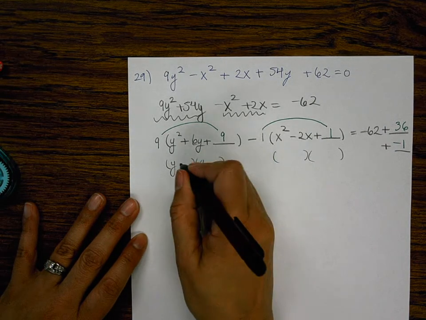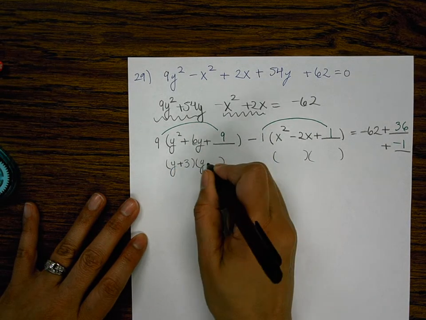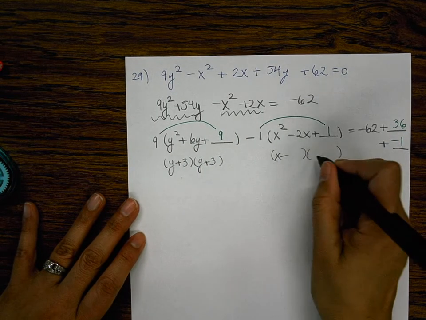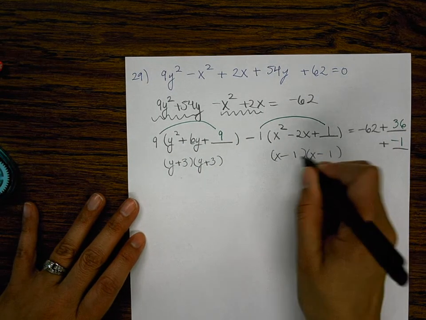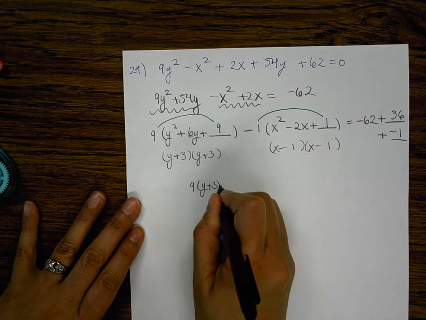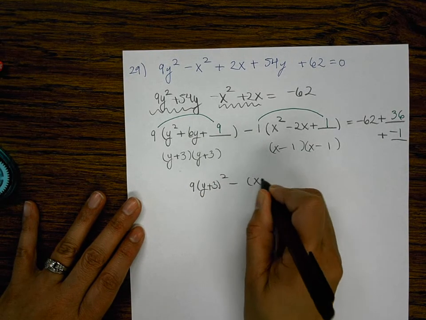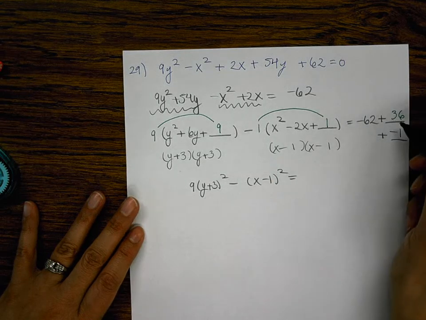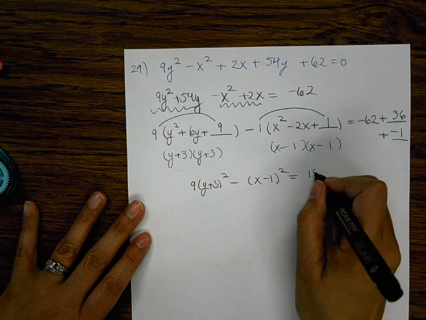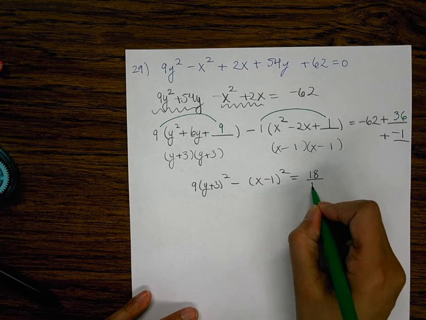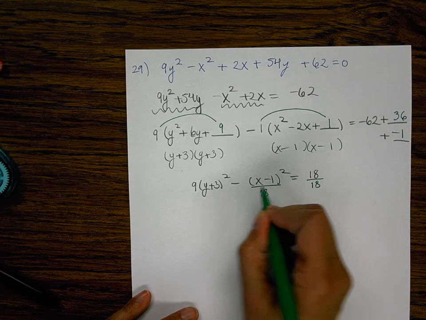It's going to be plus, plus, and it looks like it's going to be plus 3 and plus 3 because 3 times 3 is 9. X minus 1 and 1 because 1 times 1 is 1. So 9(y + 3)² minus (x − 1)² equals, you plug all that in, you do the work, you end up with 18. We want it to equal 1, so we divide both sides by 18.